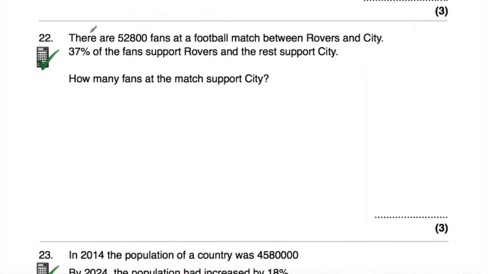Okay, let's look at our next question, question number 22. It says there's 52,800 fans at a football match between Rovers and City. And it says that 37% of the fans support Rovers and the rest support City. And the question is how many fans at the match support City? There's a few different approaches we could use here. One approach is to work out what 37% of 52,800 is. That'll be how many Rovers fans there are.